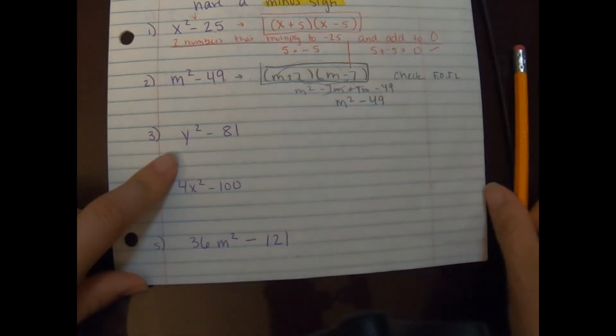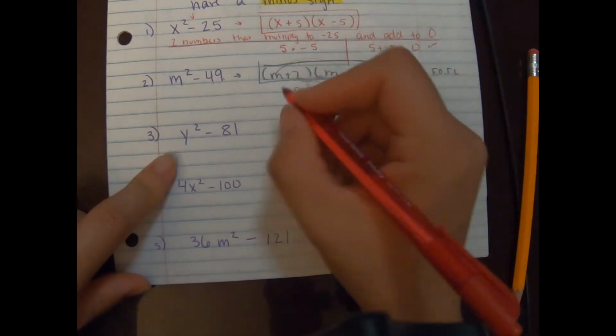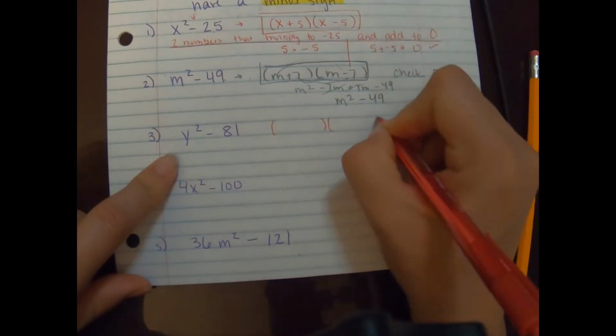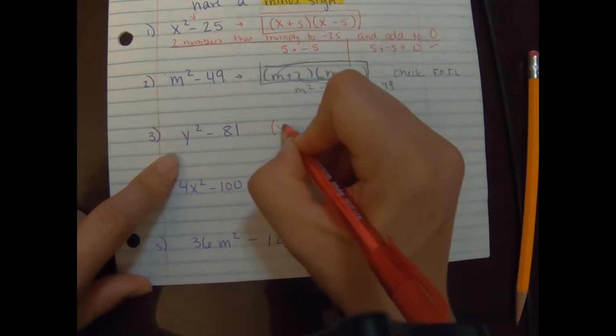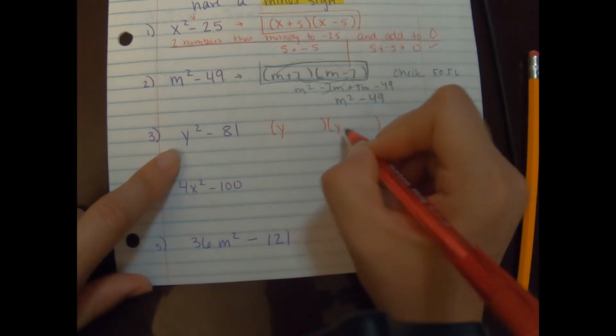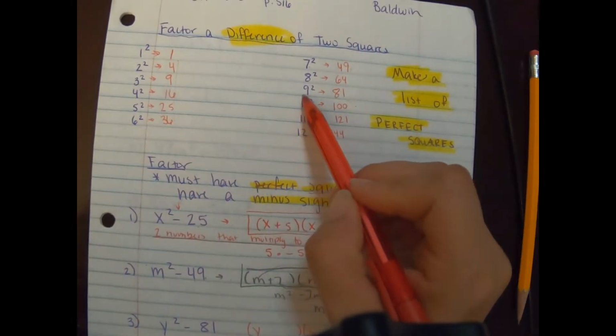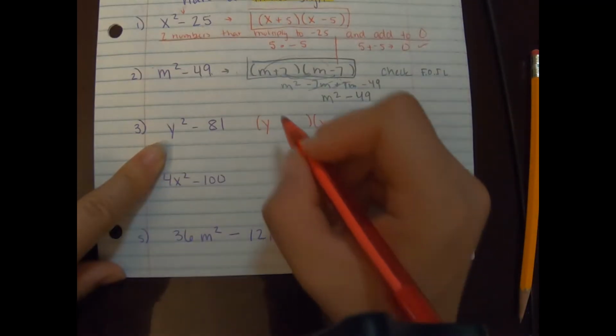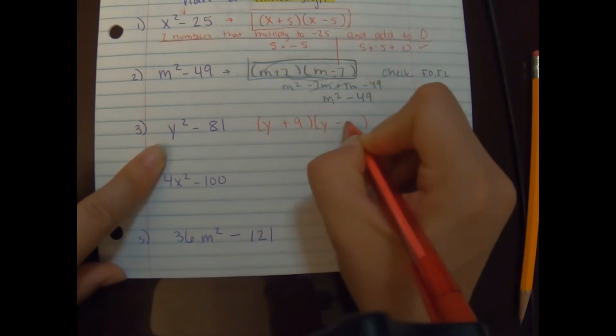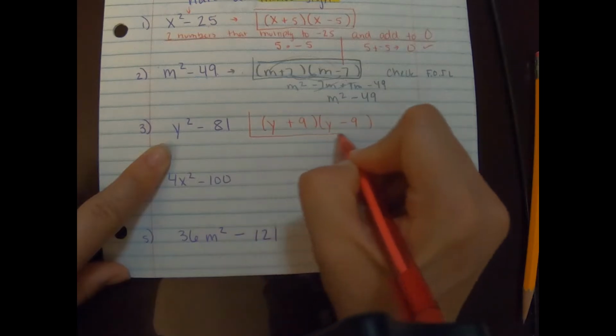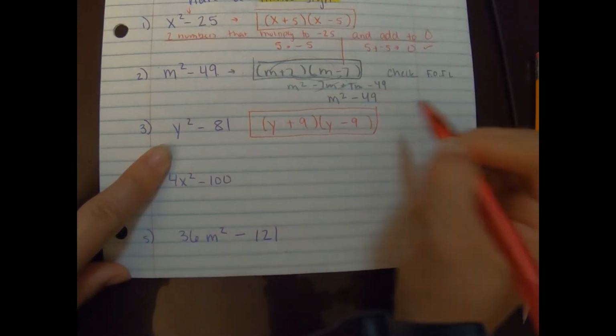Number 3, y squared minus 81. When I factor this, I want two sets of parentheses. I'm going to put the variable in first. The square root of 81 is 9. So I'm going to do y plus 9, y minus 9. And that's done.